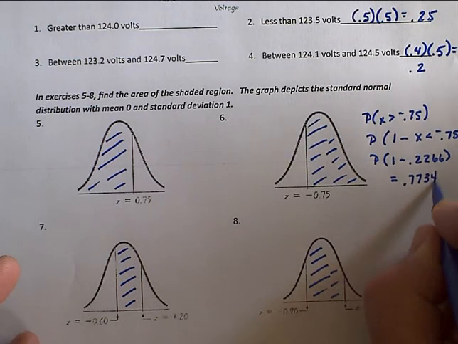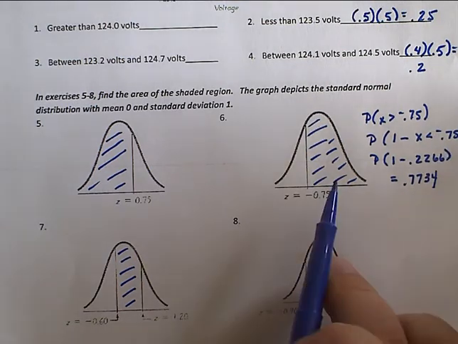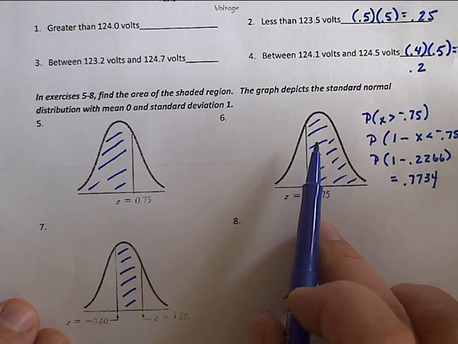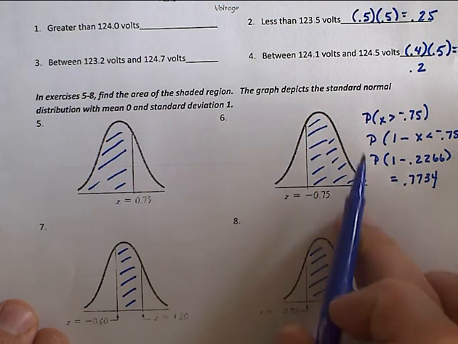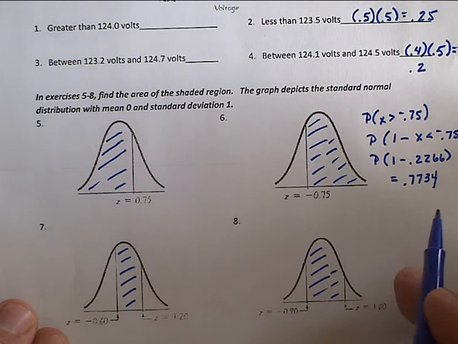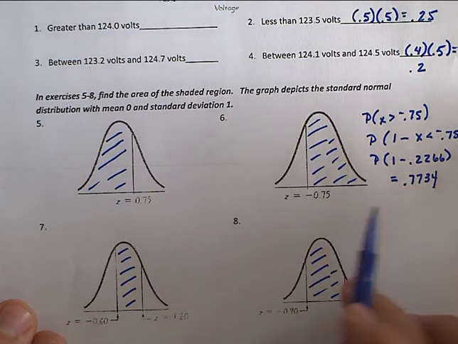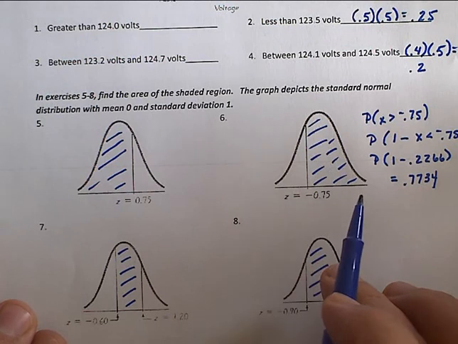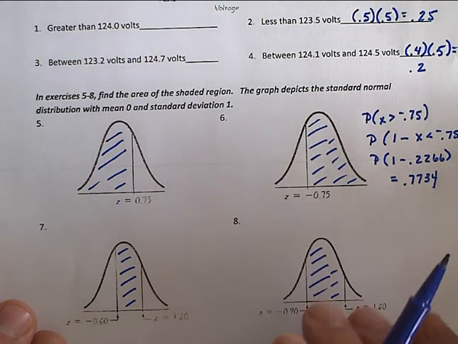So the area under the curve here represents almost 78% of all of the data, and I have a 77.34% chance of being underneath that part of the curve. So it works for probability and for area.